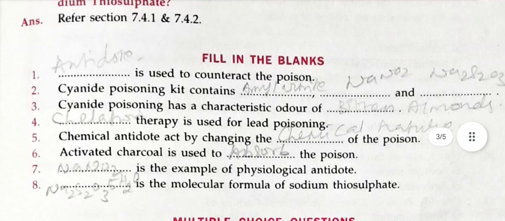Fourth question: dash therapy is used for lead poisoning. Chelate therapy, or complex formation therapy, is used for lead poisoning. Fifth one: chemical antidote acts by changing the chemical nature.